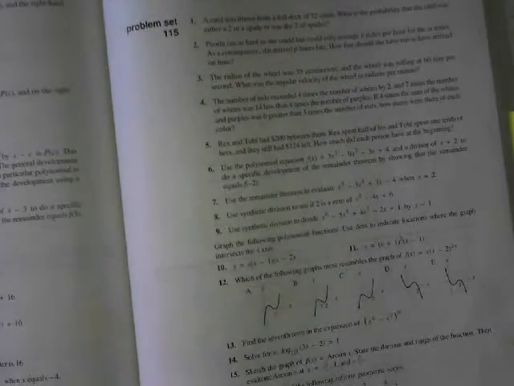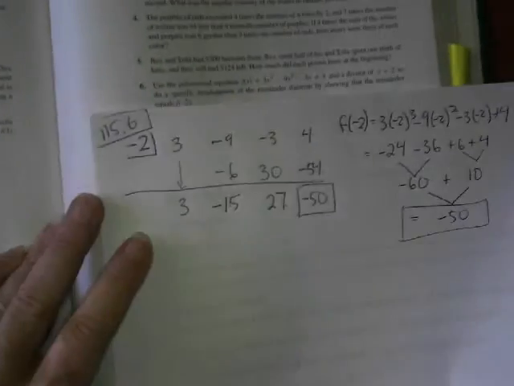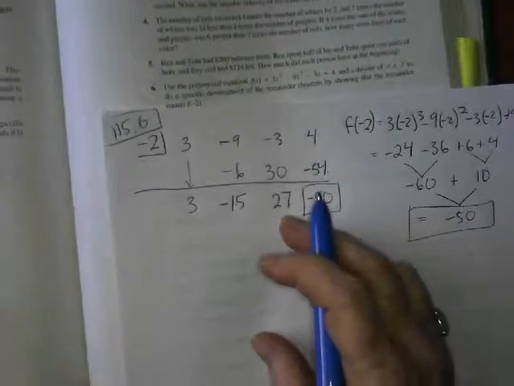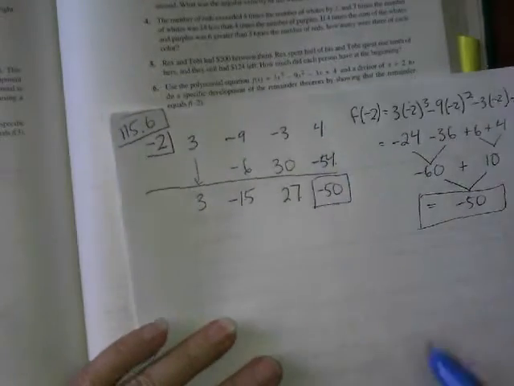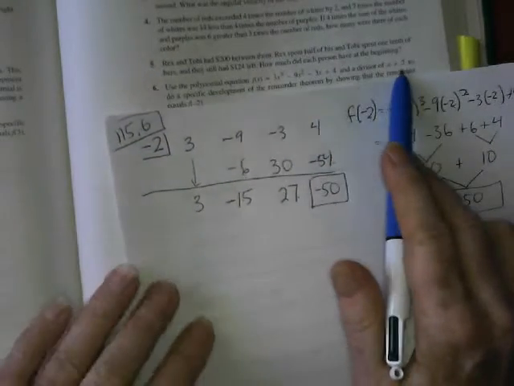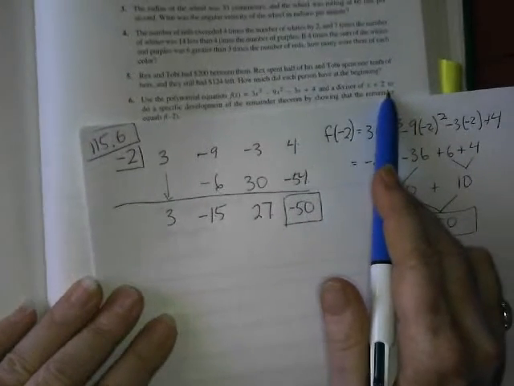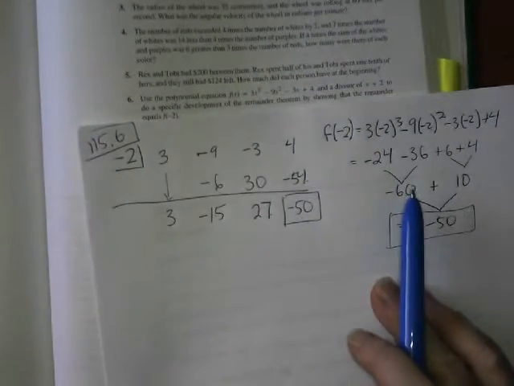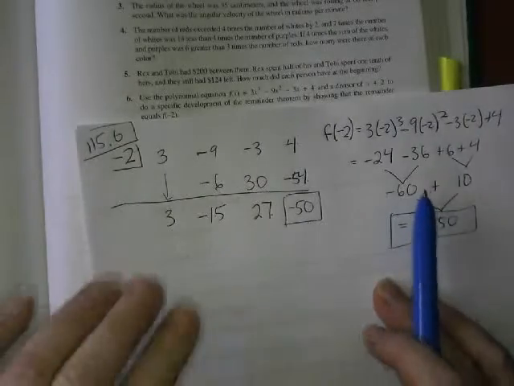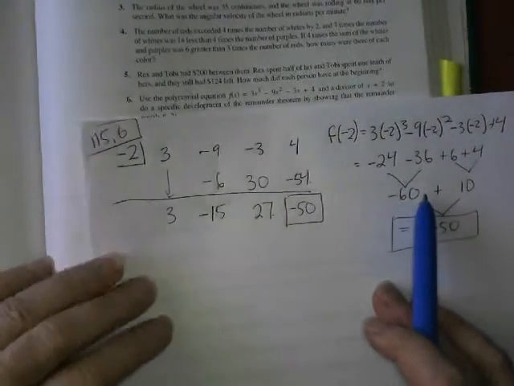So here's number 6. I already did some of the work to save time. I'm supposed to use this polynomial equation and a divisor of x plus 2 to do a specific development of the remainder theorem by showing the remainder equals f of -2.